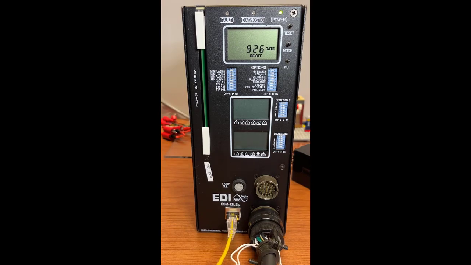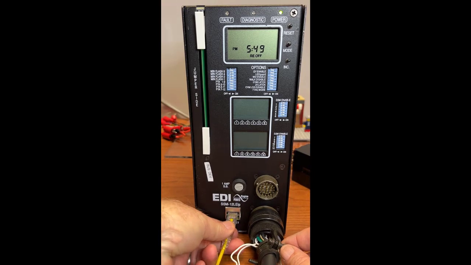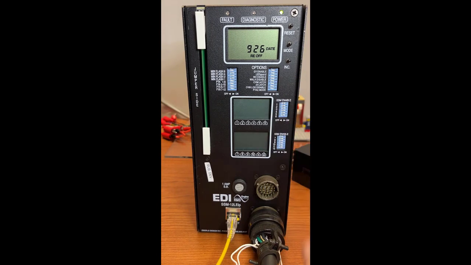Make sure that you have the Ethernet port connected. In this case, you want to make sure it's here, and you also want to make sure that you have power to the unit. And at this point, you would go ahead and turn to ECcom software.